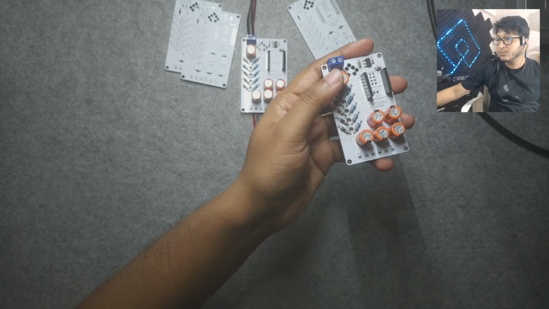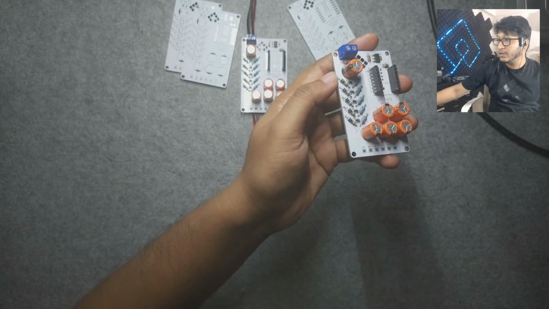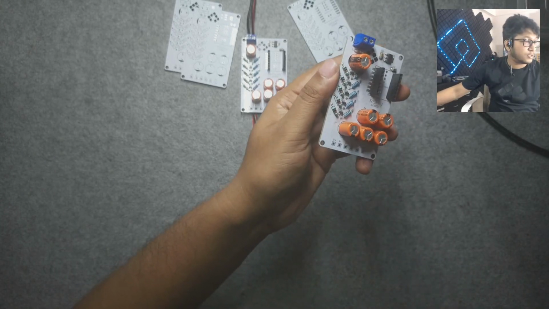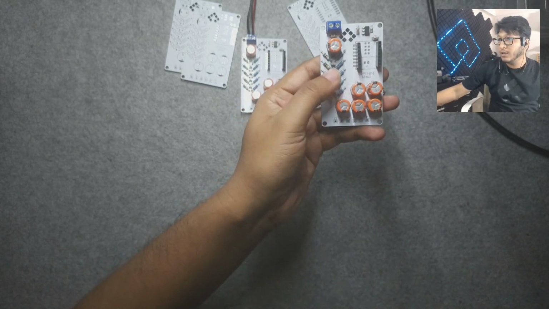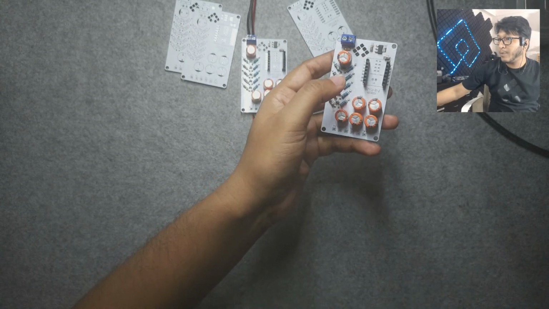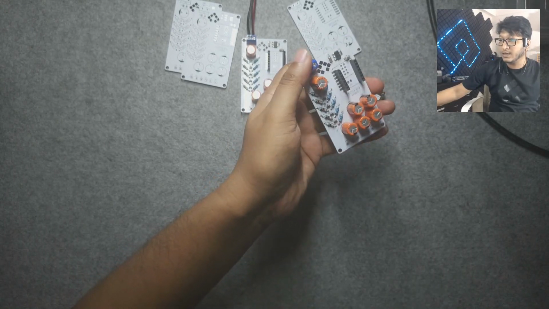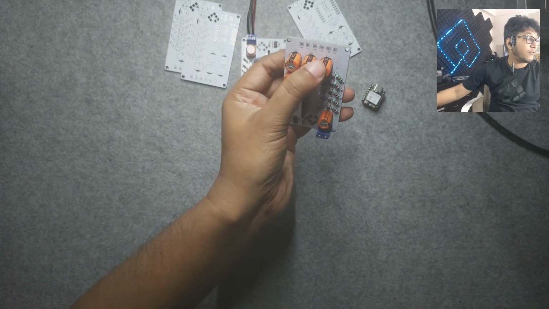This one cuts off the high frequency noise, and this one is charging up the power rail, and this is the connector. And the power output section is basically the driven output for the 5 channels.